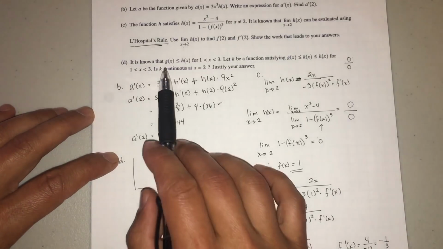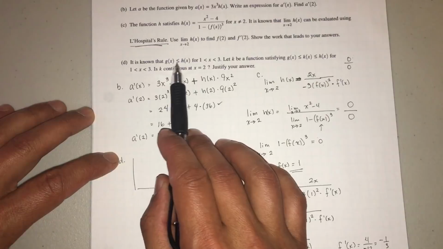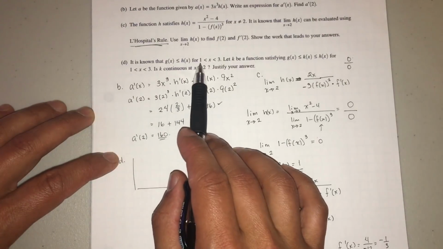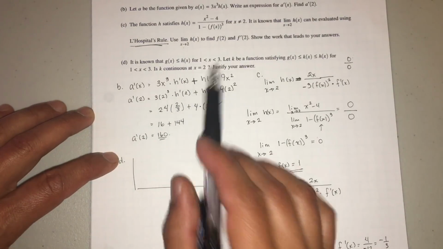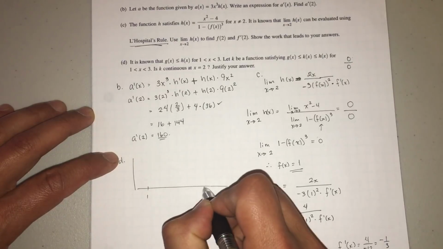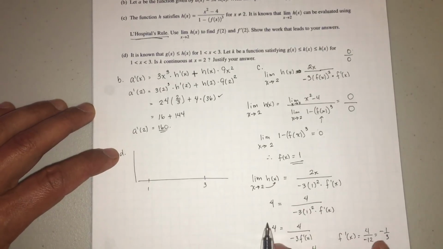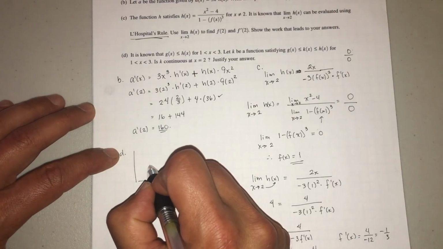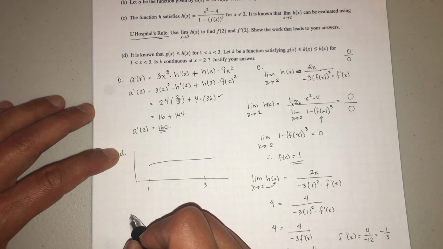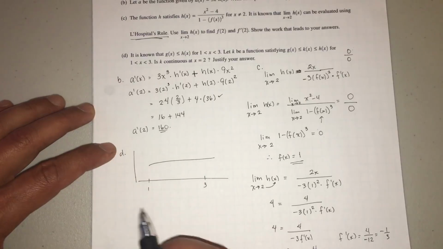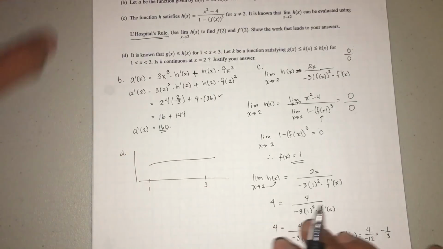So what does this mean? G of x is less than or equal to h of x. That means for the open interval between 1 and 3, so let's say 1 is there. Let's say 3 is there. Let's say I have a function, I don't know, continuous. How do I know it's continuous?